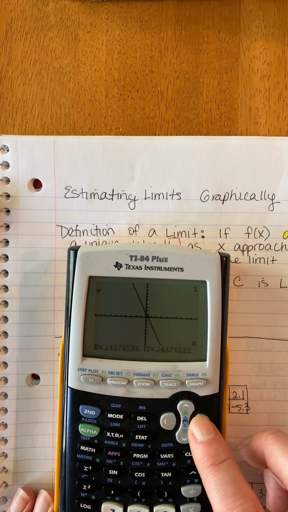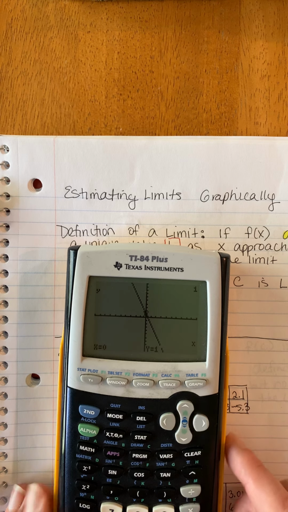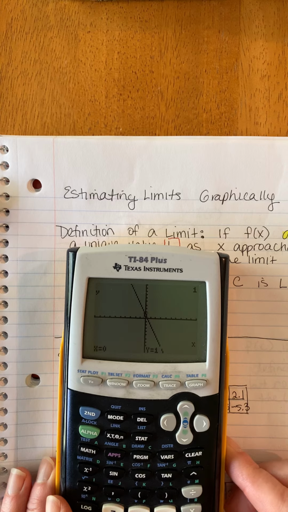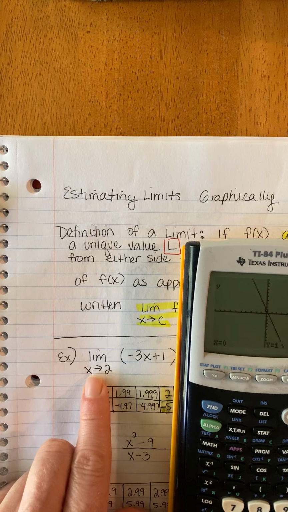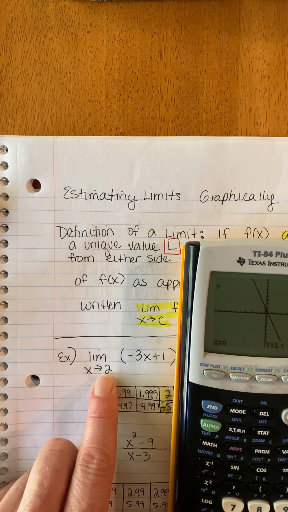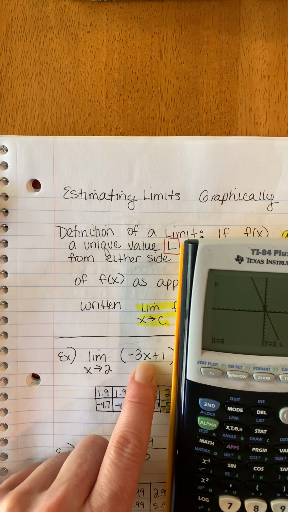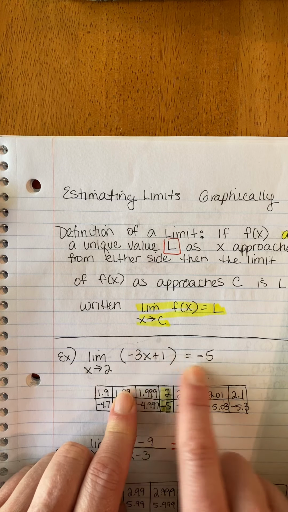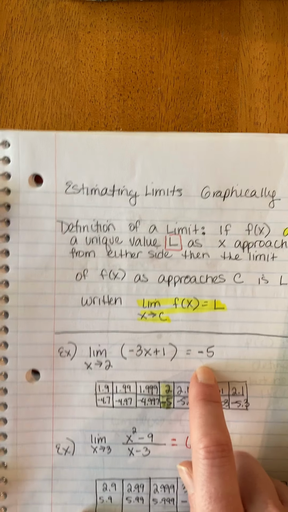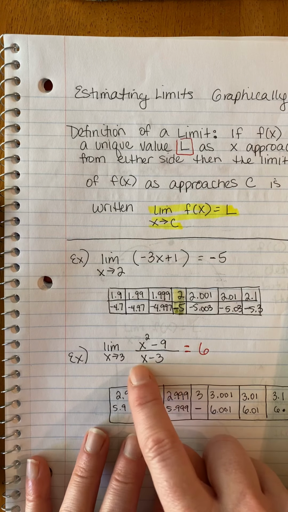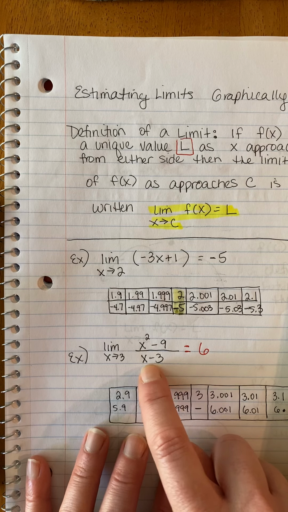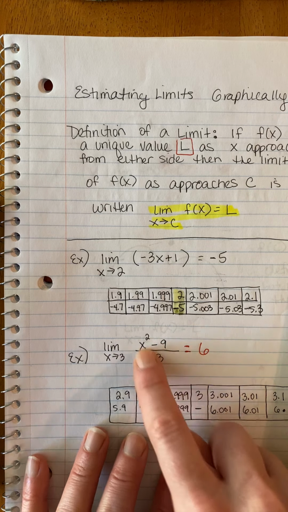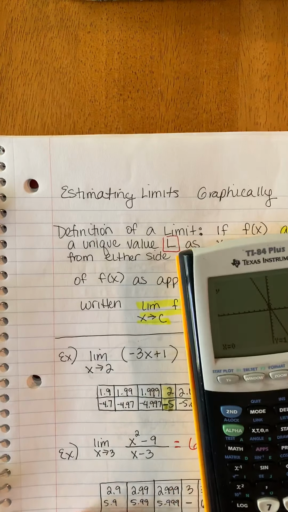I can trace up and down. In this one it becomes kind of easy, because if I asked what y is approaching as x goes to 2, I could just plug 2 in. Negative 3 times 2 is negative 6, and negative 6 plus 1 is negative 5. You're going to see in the next example, I can't plug 3 in, so I have to use a table because there's a hole in that graph. But I'm going to use this as my example.